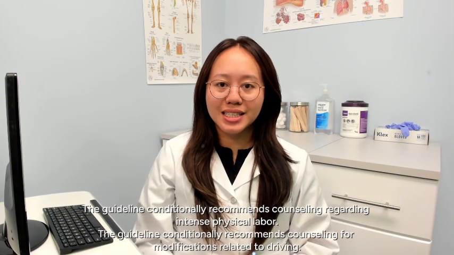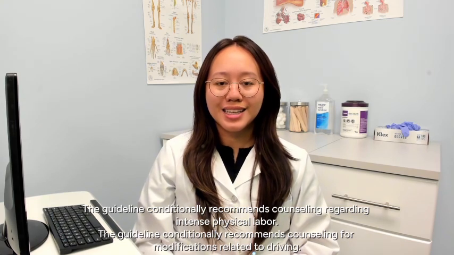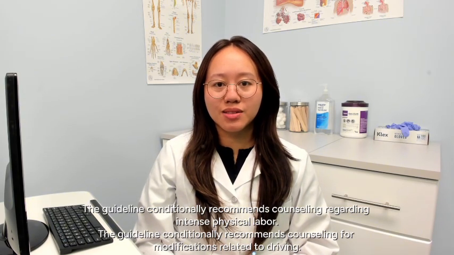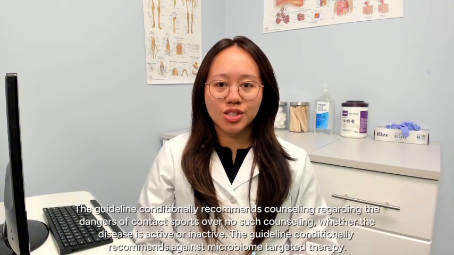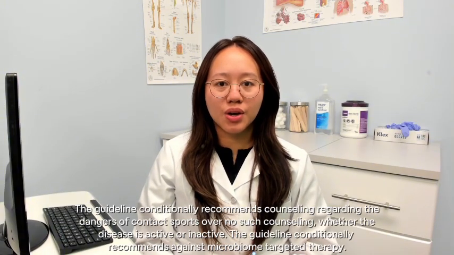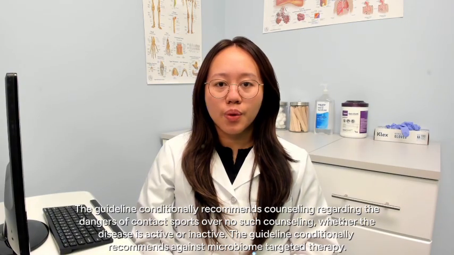The guideline conditionally recommends counseling regarding intense physical labor. The guideline conditionally recommends counseling for modifications related to driving. The guideline conditionally recommends counseling regarding the dangers of contact sports over no such counseling, whether the disease is active or inactive. The guideline conditionally recommends against microbiome targeted therapy.